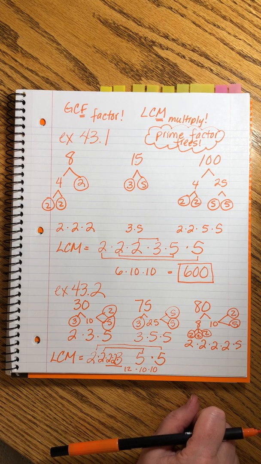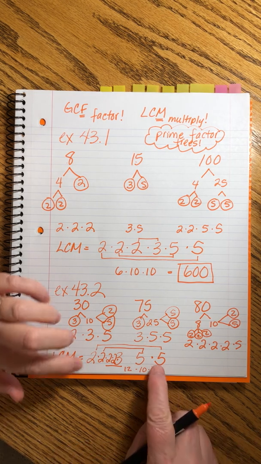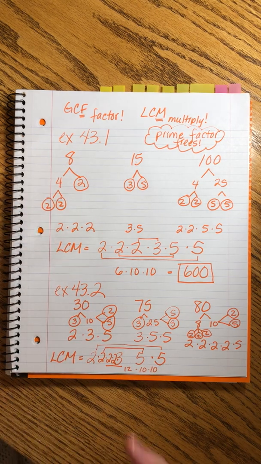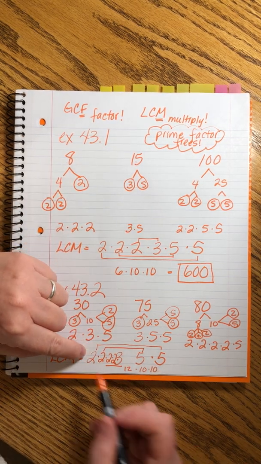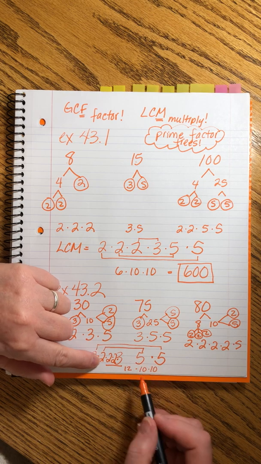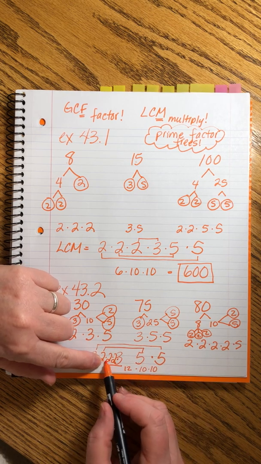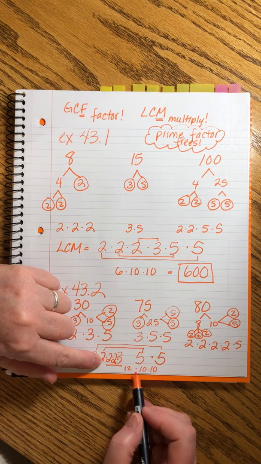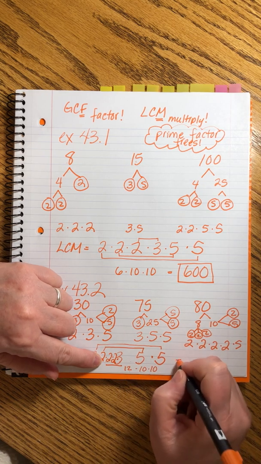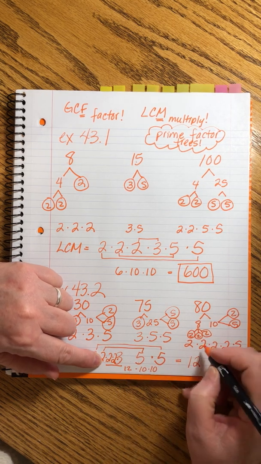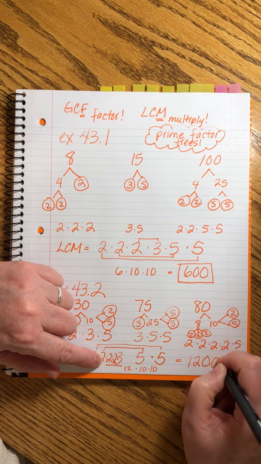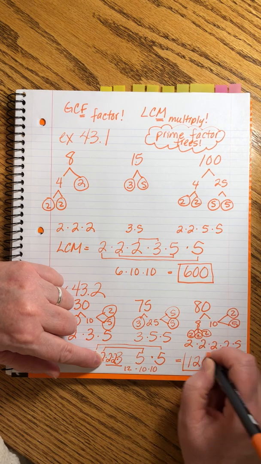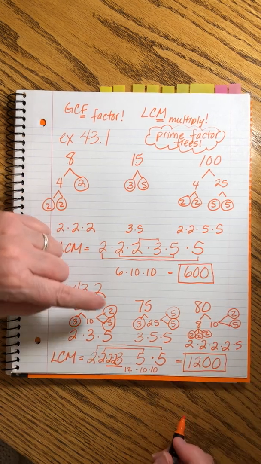What's important is that you follow your natural intuitions, and I'm assuming you have them, about how to combine these numbers. When I see 2s and 5s, I think, boom, let's make 10s. Okay, so I made 2 pairs of 10s. There are the 10s. And then this last little clump, 2 times 2 times 3, that will give me 12. And so my final answer is 1,200 is the least common multiple of these 3 numbers.